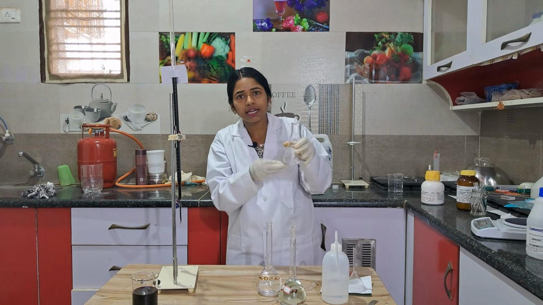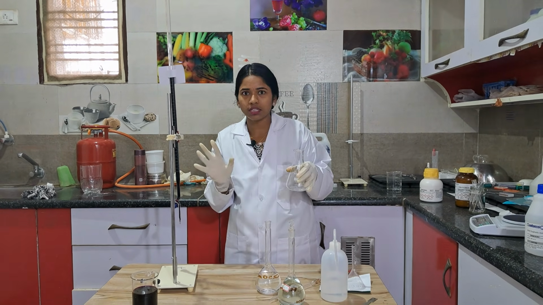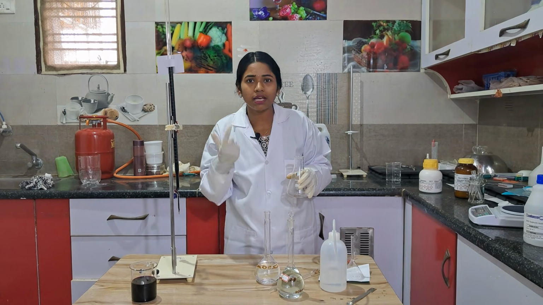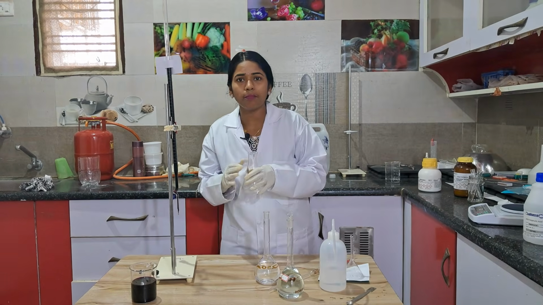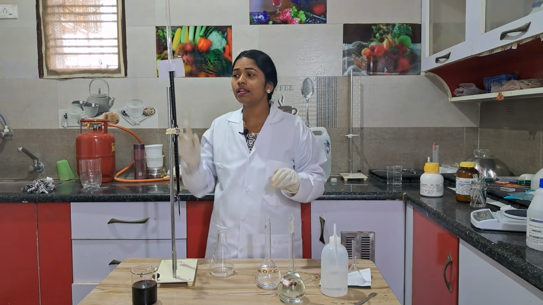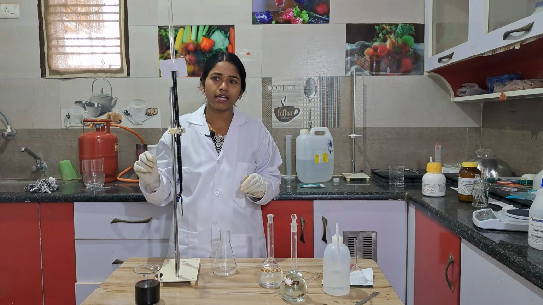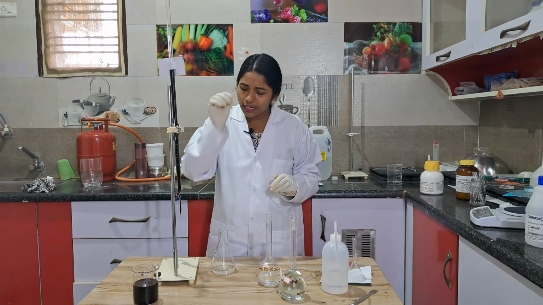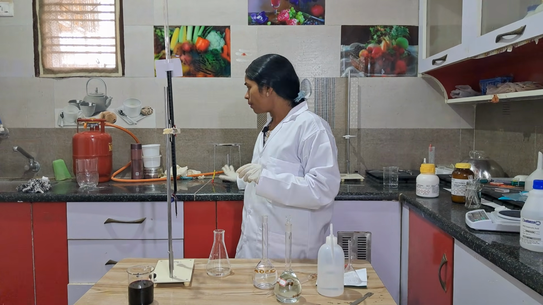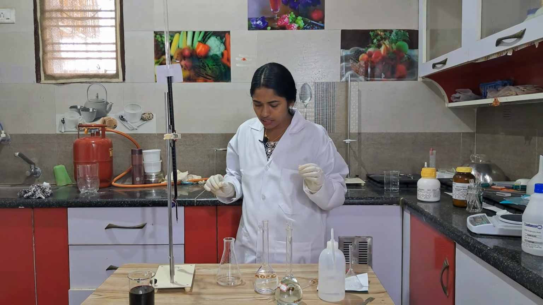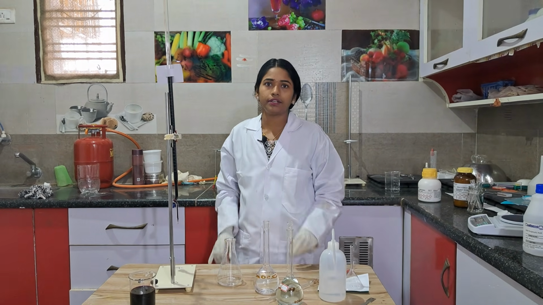Once all the 10 ml of oxalate ions has reacted, the additional drop that you put in will appear as a color. That is called the end point. So for this experiment we need not add any external indicator. KMnO4 itself acts as an indicator, because its color, a light pink color, is our end point. Now we have to heat it. Heat it just to a warm condition.